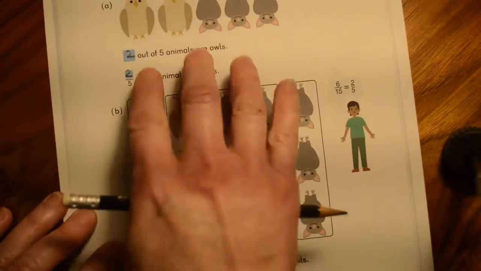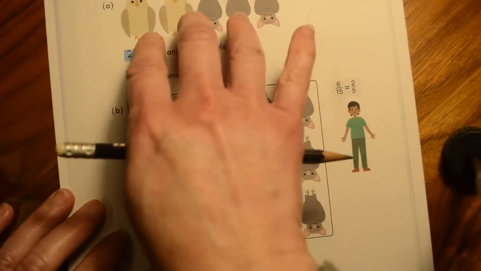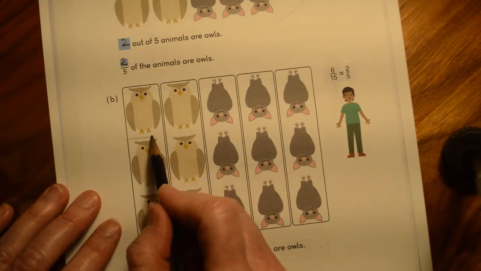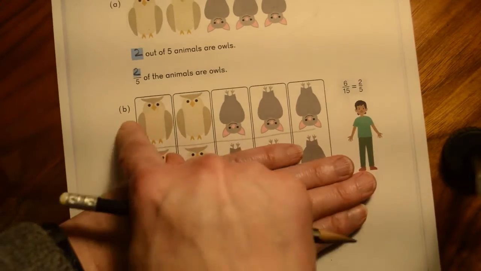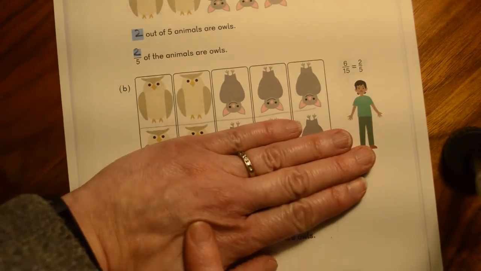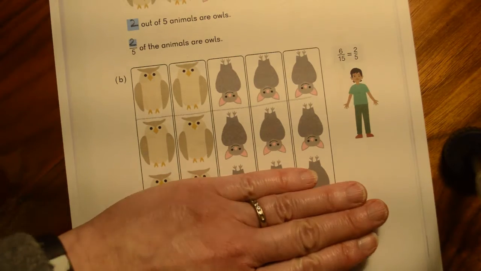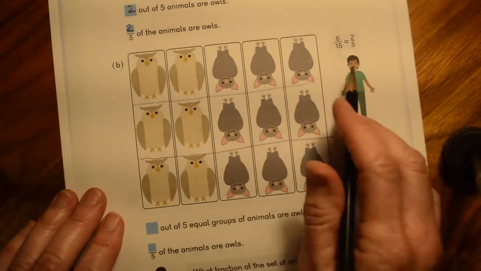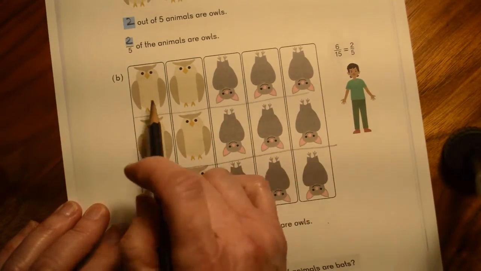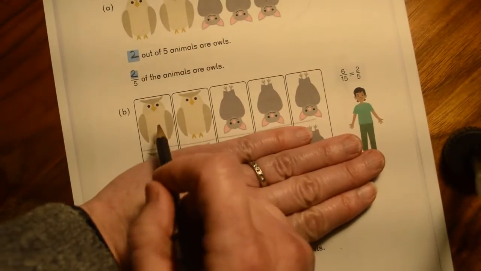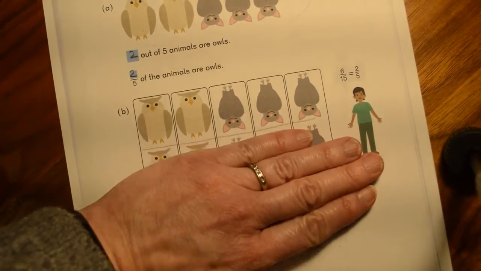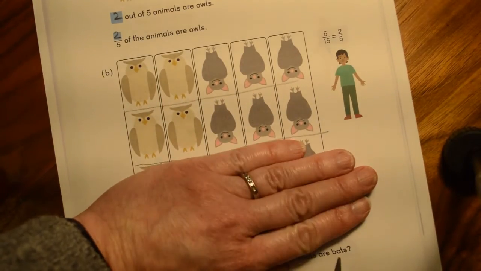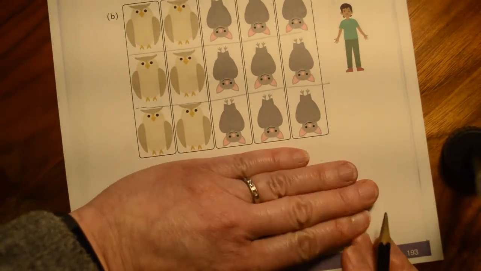Okay, now they've made a little bit different here. They've taken this set that we've had and they've duplicated it 2 more times. So here was the set that we originally had right here. Right, and now they've made that set 2 more times. All right, so maybe this is how animals live in a barn. So they've gone to 3 separate barns. So in the first barn, 2 owls, 3 bats. In the second barn, 2 owls, 3 bats. In the third barn, 2 owls, 3 bats.